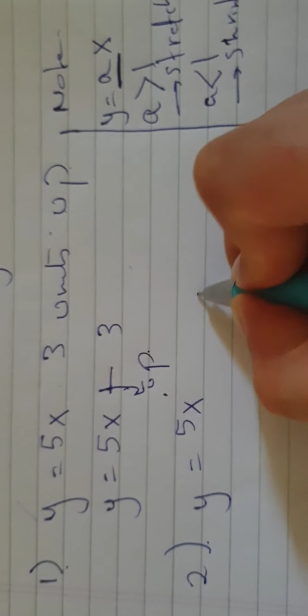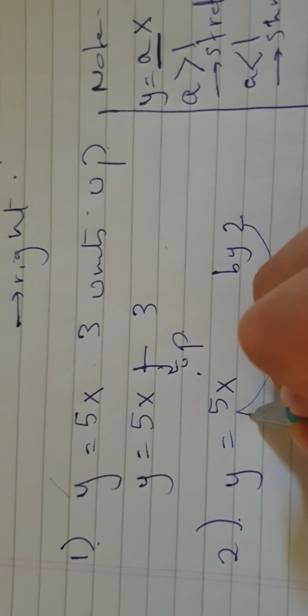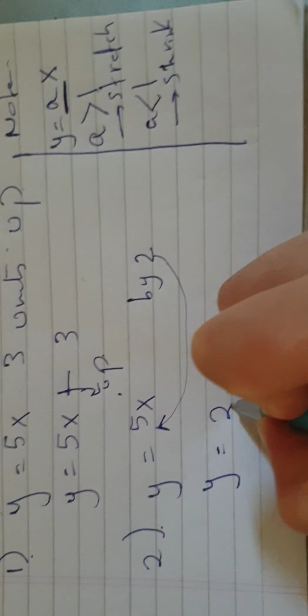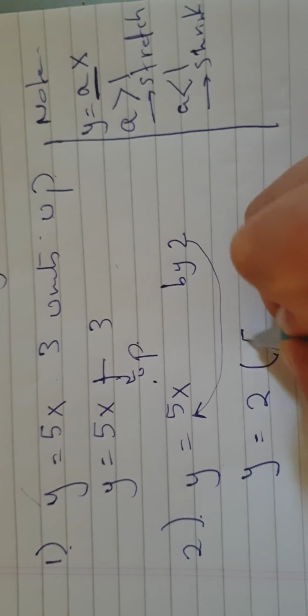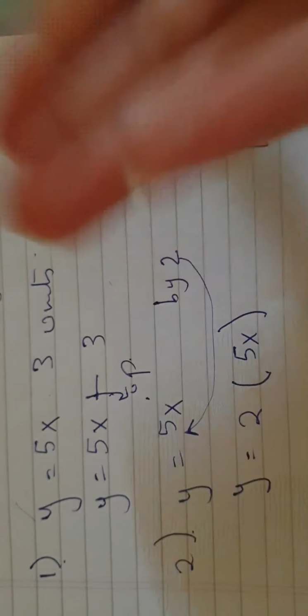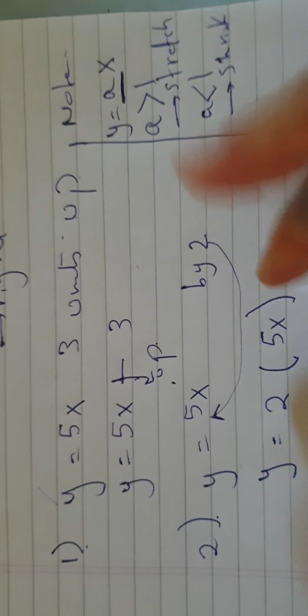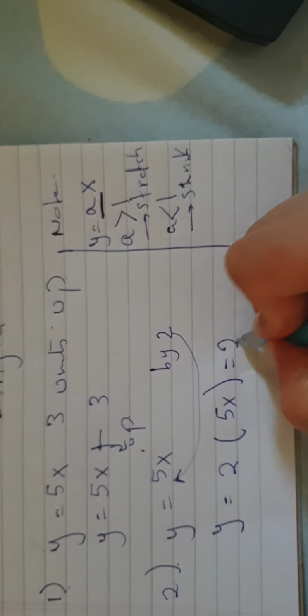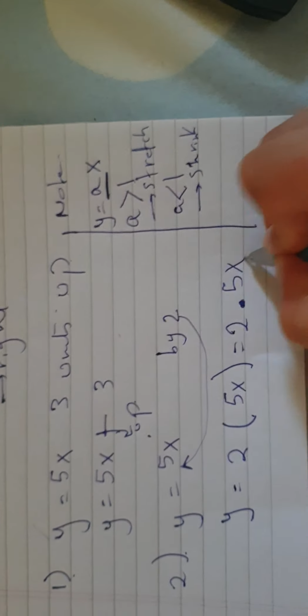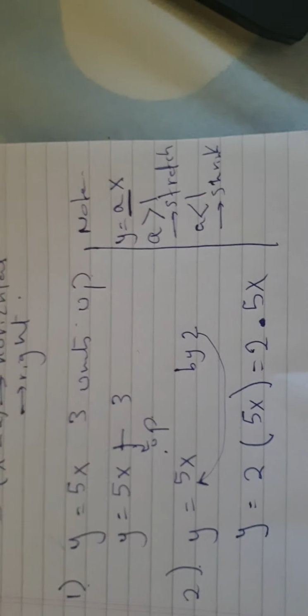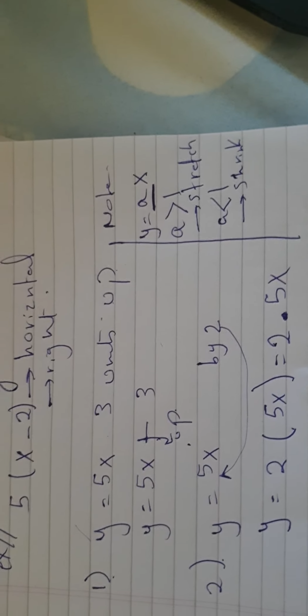The question is y equals 5x and we need to stretch it by 2. So just multiply 2 in here. y will be 2 multiplied by 5x. Why did I include a bracket? To indicate the multiplication. If you don't want to put a bracket, it's okay: 2 multiplied, dot, 5x. This is how I can stretch. Okay? Going to question 3. Shift y equals 5 root x plus 3 horizontally 2 units to the right and stretch by a factor of 3.